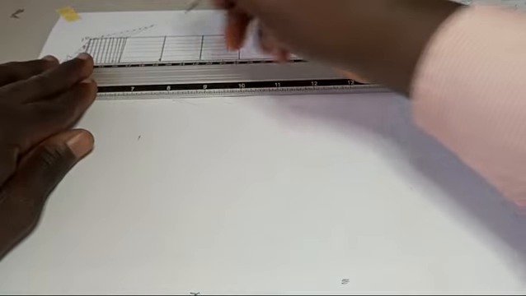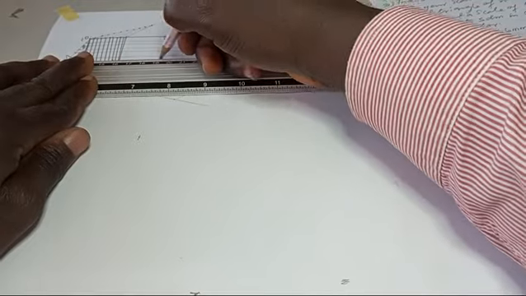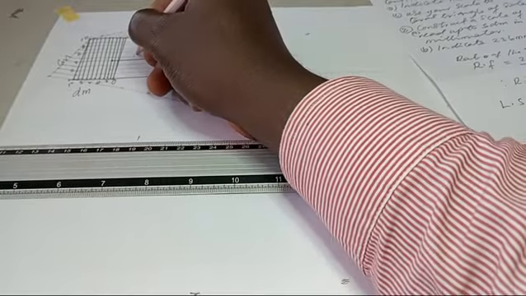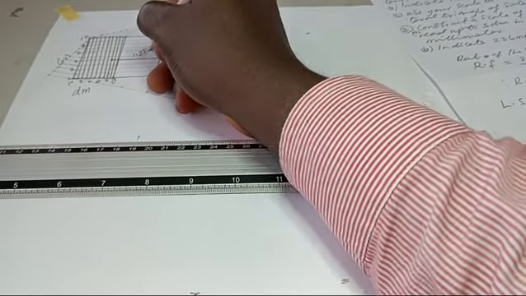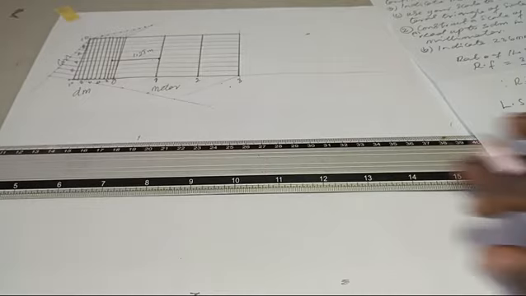So you now make it thick. Now there are 2 ways by which you can indicate your distance. So this is 1.25 meter. So that's the second part of the question.